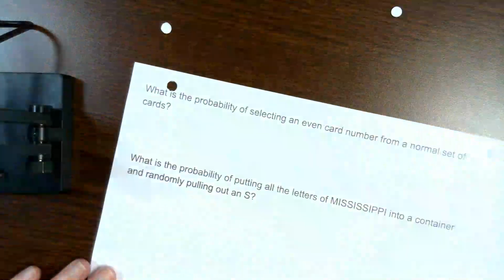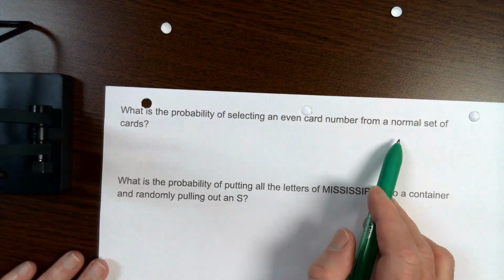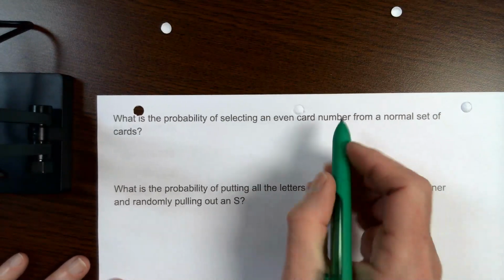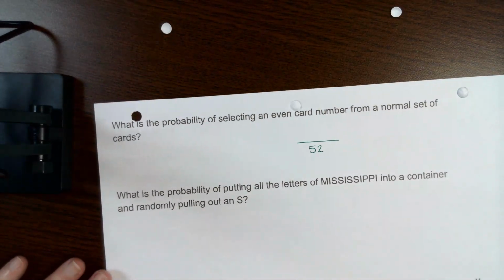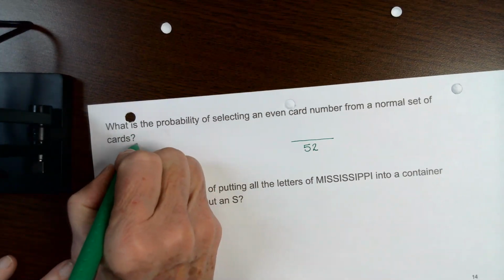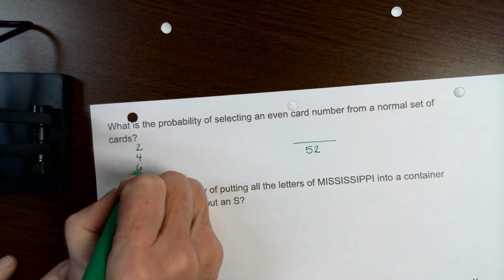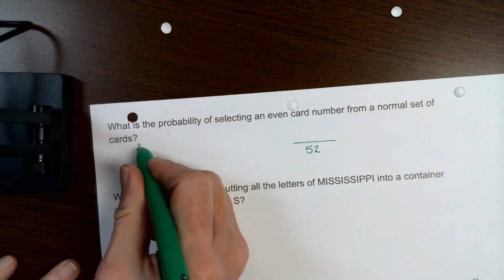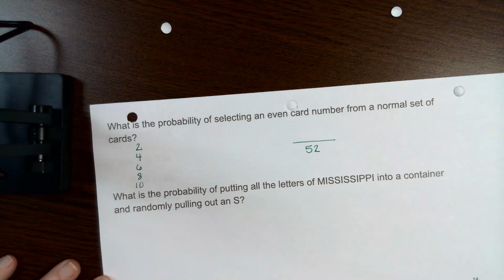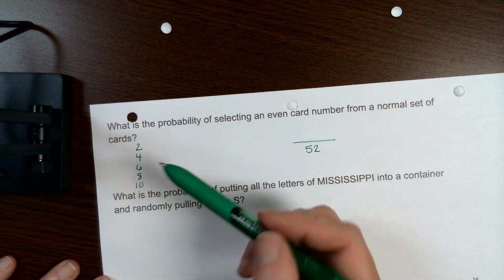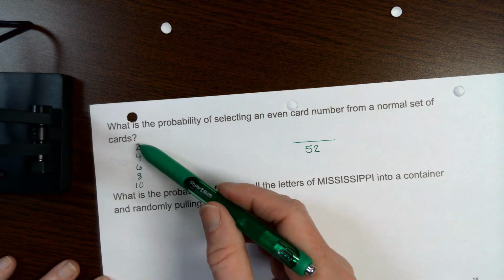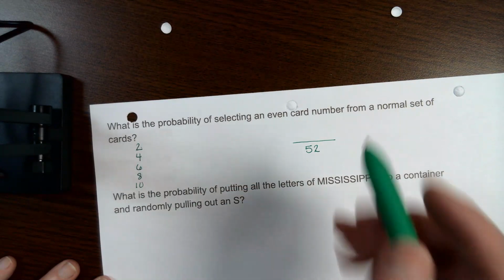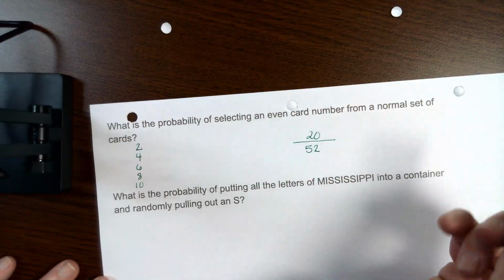Okay, here's an example. What is the probability of selecting an even numbered card from a normal set of cards? So I know that the total number of cards is 52, but in every single suit I have the numbers 2, 4, 6, 8, and 10. So that's 1, 2, 3, 4, 5 in every suit. So there are 20 even numbers in a set of cards, because I have these numbers in hearts, these numbers in diamonds, these numbers in spades, and these numbers in clubs. So my probability is 20 over 52.